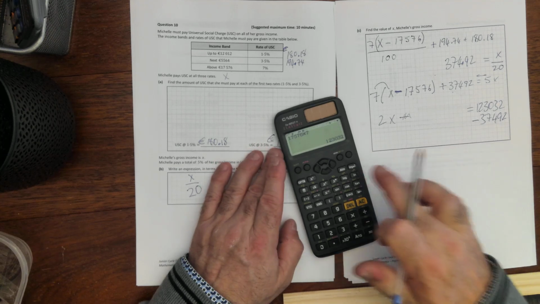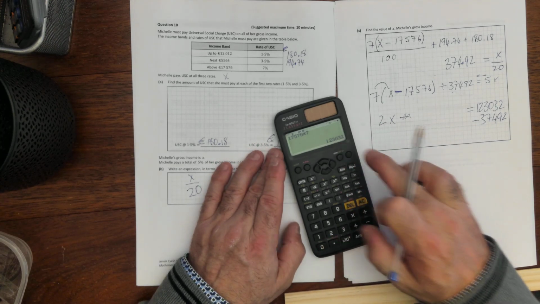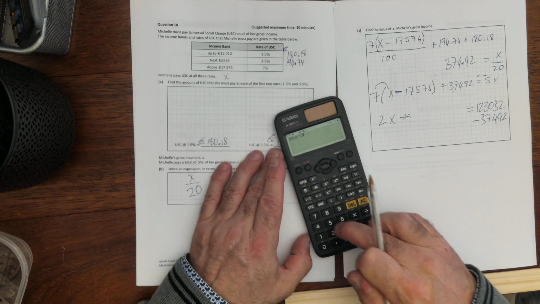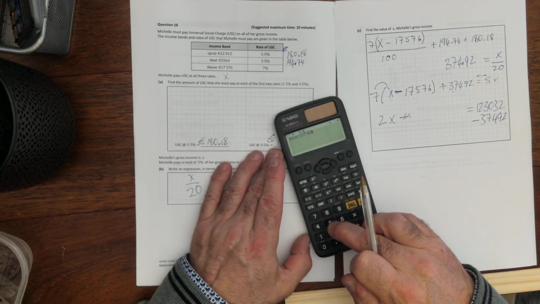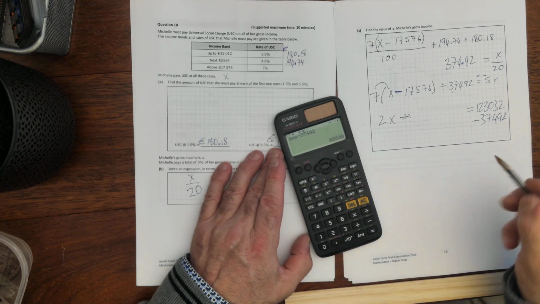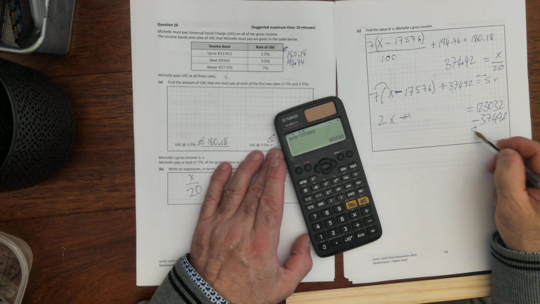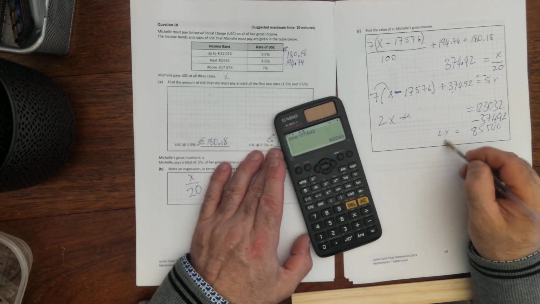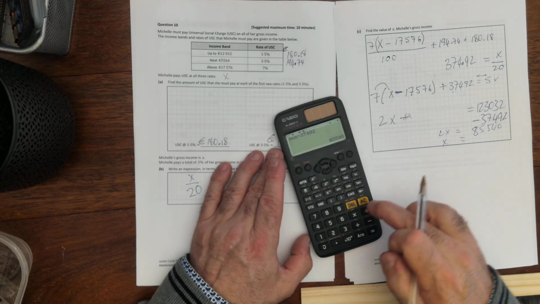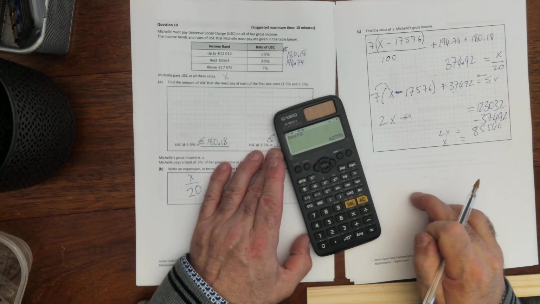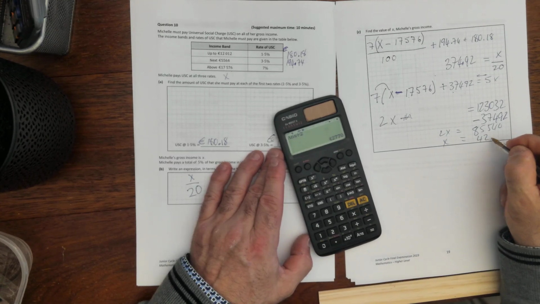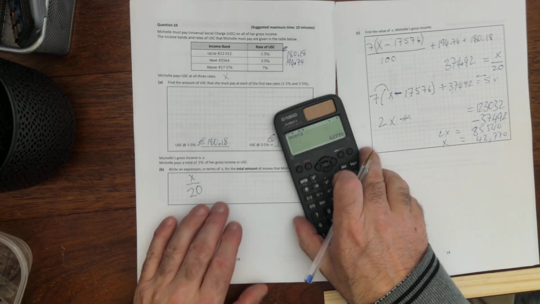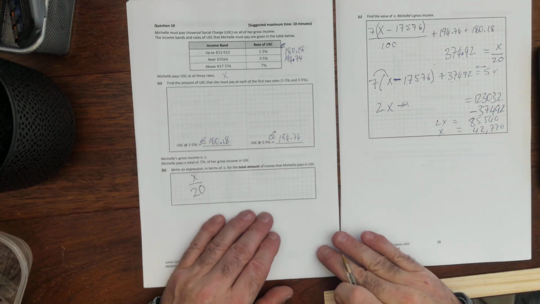Now, that's come across and it's positive. I'm taking away 37492. Okay, I'm getting 85540. It's 2x. So x is half of that, by 2. Looks like a nice salary, 42,770. Oh my god, that was some question.